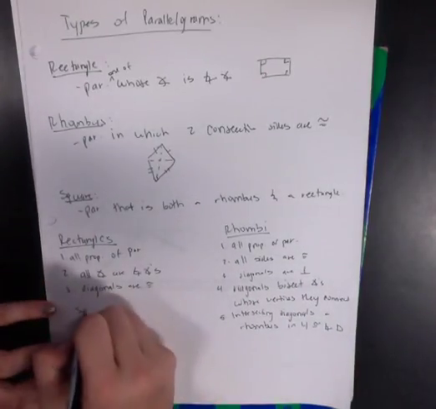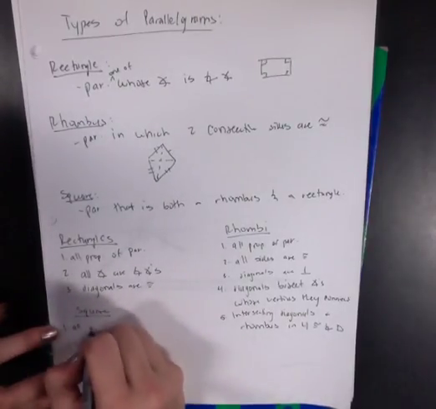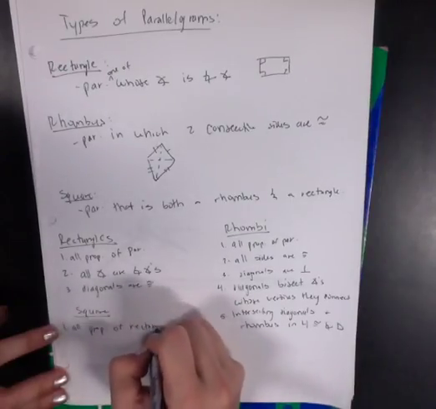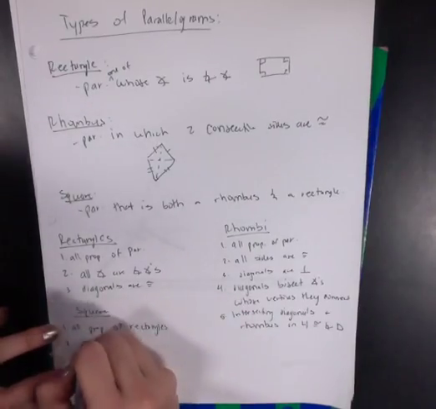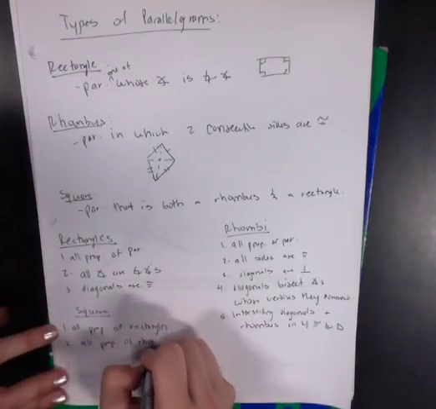And let's get all the definitions of a square. A square has all properties of rectangles. It has all properties of rhombi.